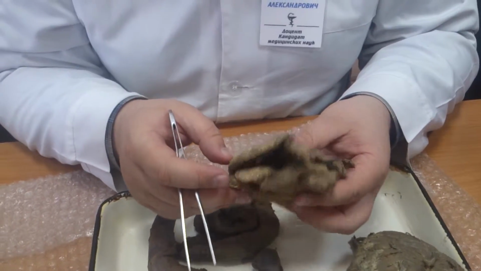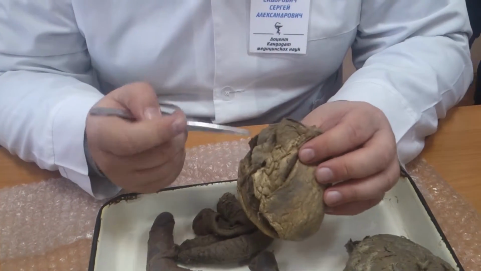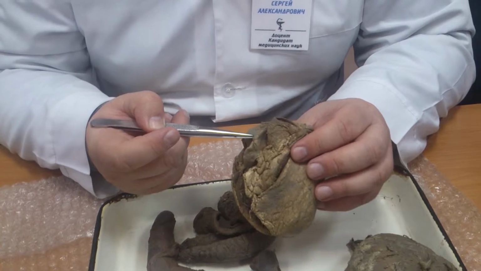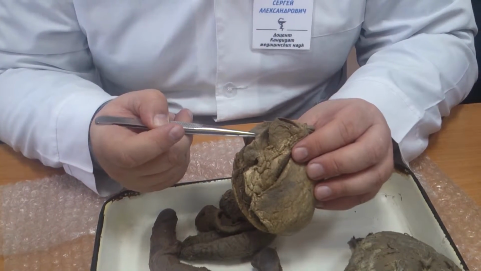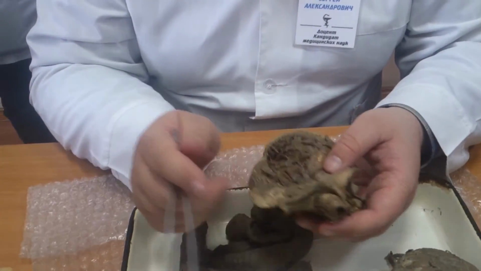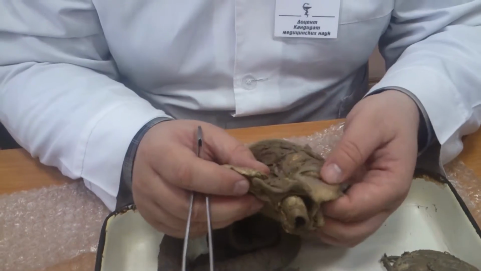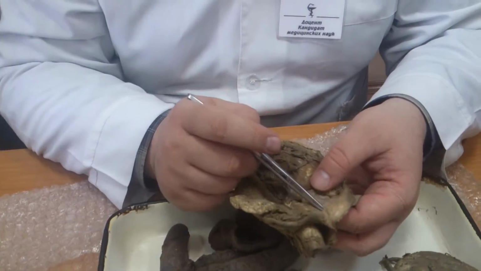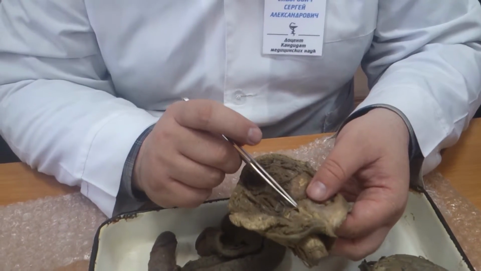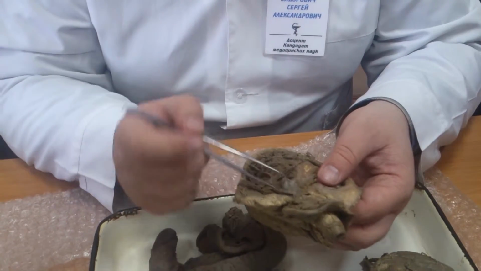Last moment. Conductive system of the heart. Today I already said about the SA node, sinoatrial, nodus sinoatrialis. Another node, atrioventricular node. This AV node takes place in the septum interatriale, between the atriums, under the endocardium, near cuspis septalis of the tricuspid valve, in this place.